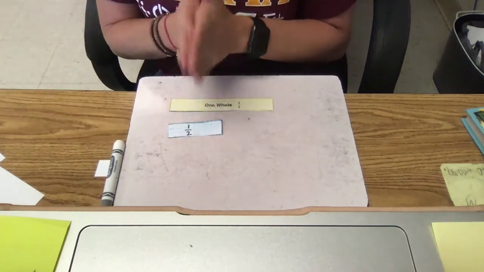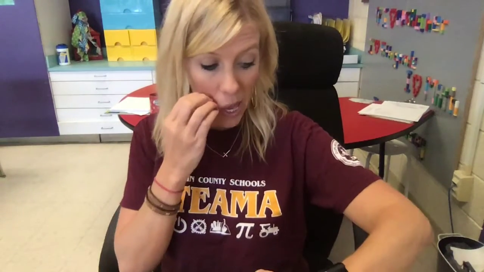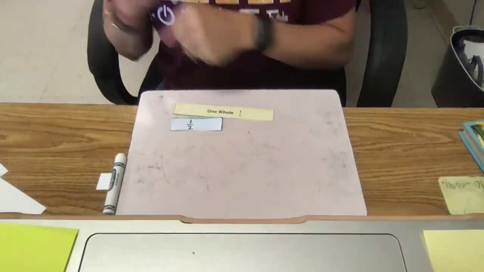So let's start playing with these. So as we're adding fractions, we can sometimes use a model if we have a model to use. So I'm going to write a fraction on my board, or I'm going to write an addition problem.